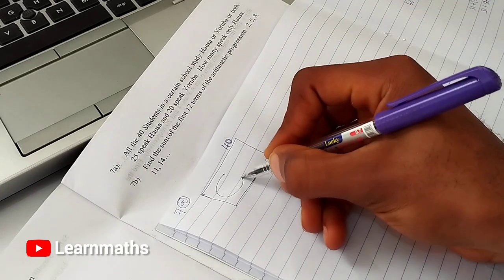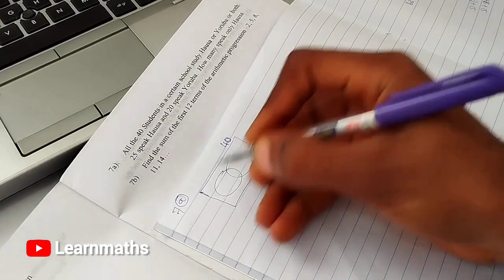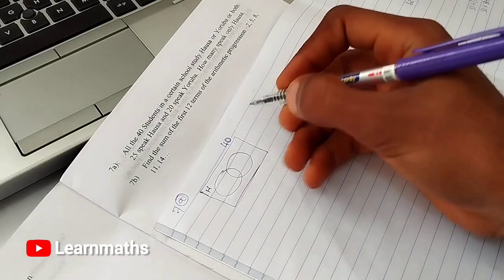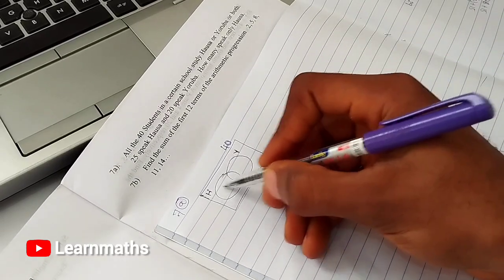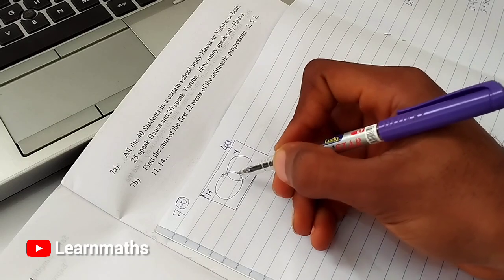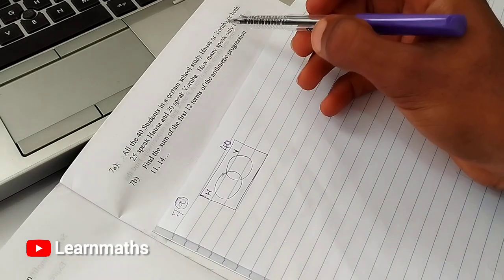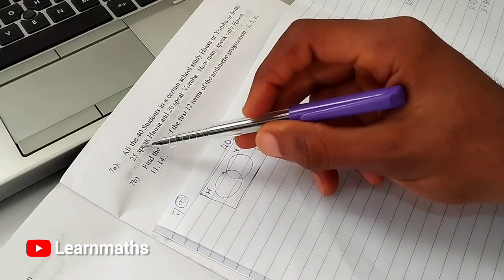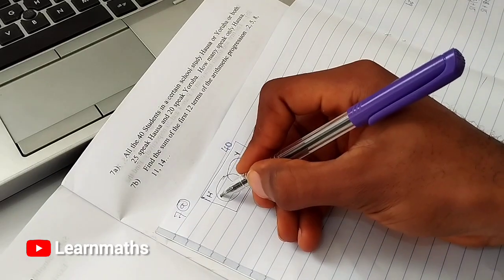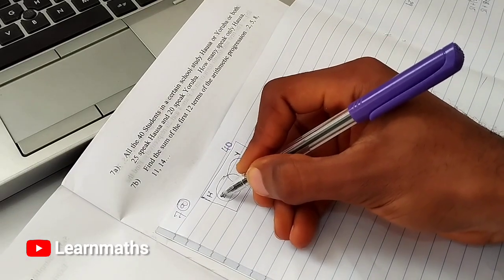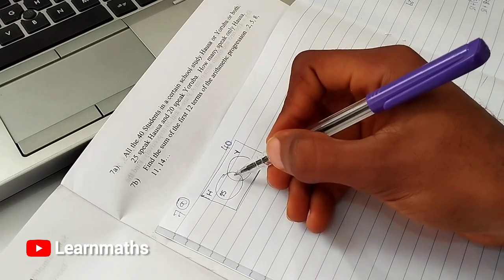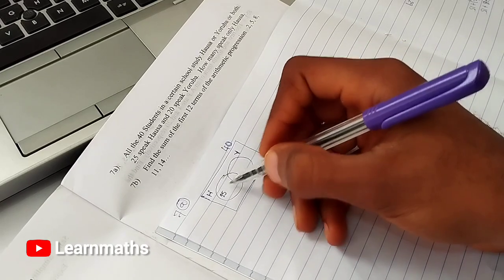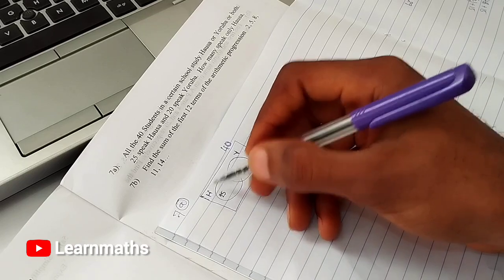So this should represent Hausa, this should represent Yoruba, H and Y. Either you're studying Hausa or you're studying Yoruba or you're studying both. Let's read ahead. So 25 speak Hausa. This 25 includes those that speak only Hausa and those that speak Hausa and Yoruba, but in total, 25 know how to speak Hausa.